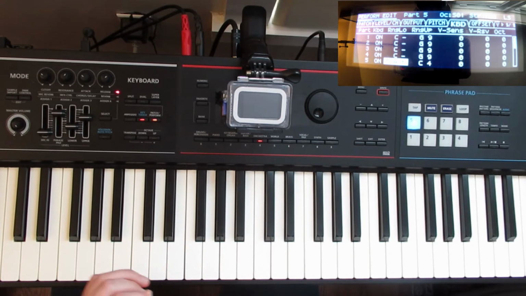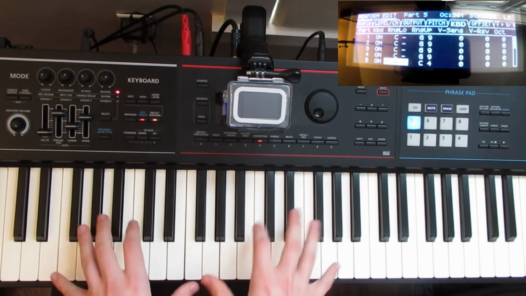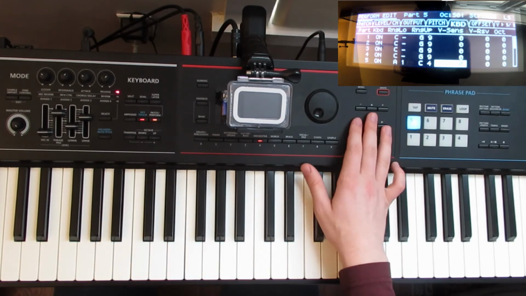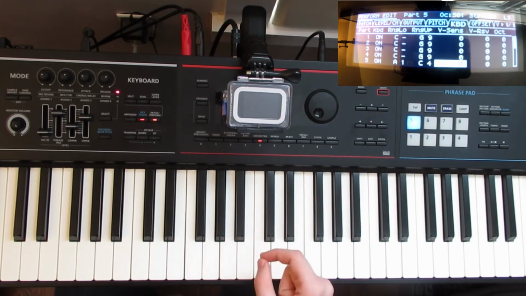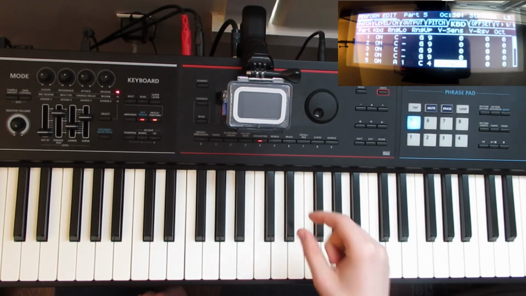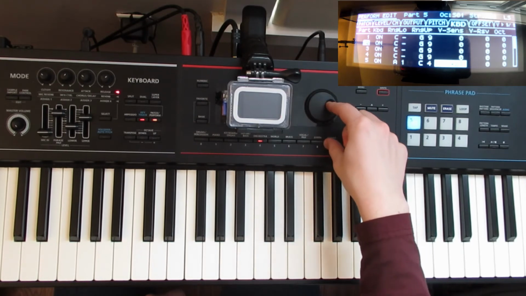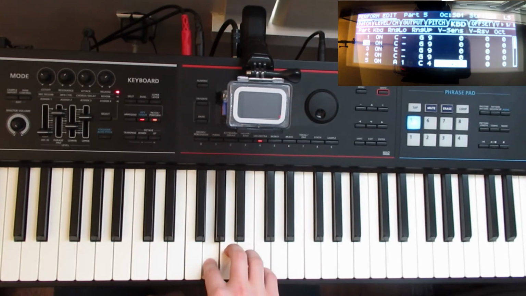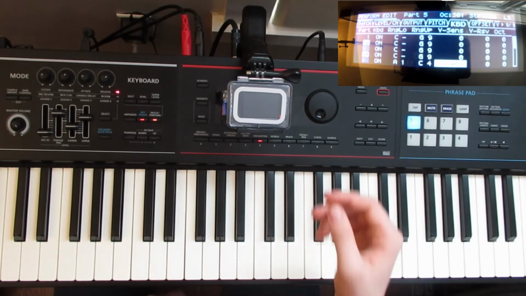This is really cool because you can do all kinds of kind of mini splits and duals throughout the entire keyboard. Now, this velocity sensitivity controls the sensitivity that you have to press the key in order to get it to play. Now, if we increase the sensitivity, what will happen is that when you play softly, you'll notice that the strings don't play, but if you play hard, the strings really play.